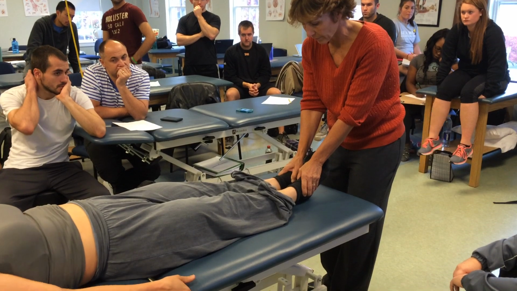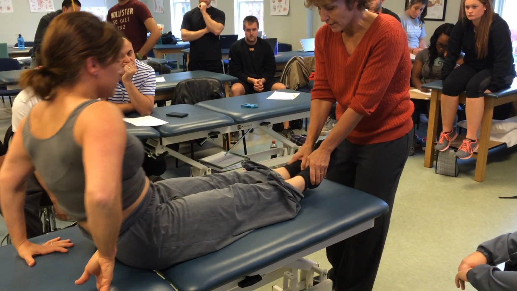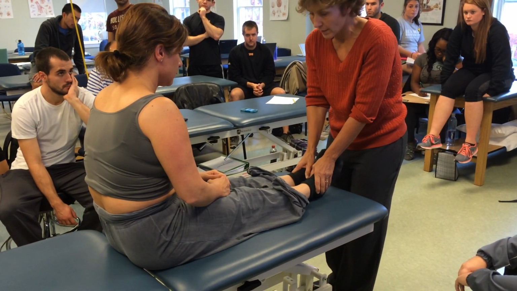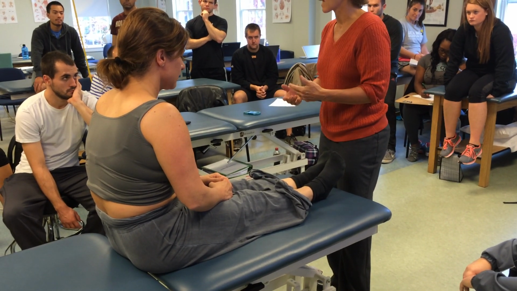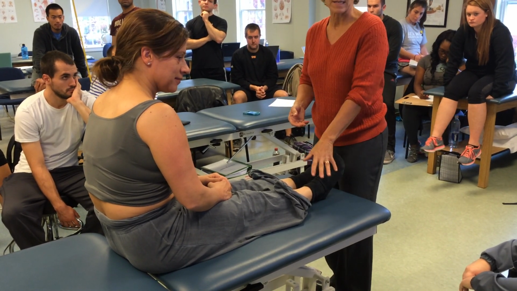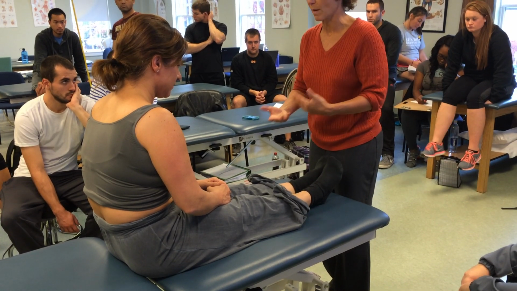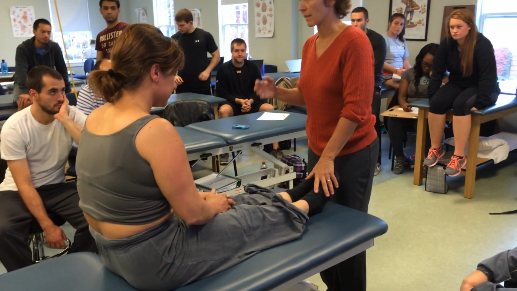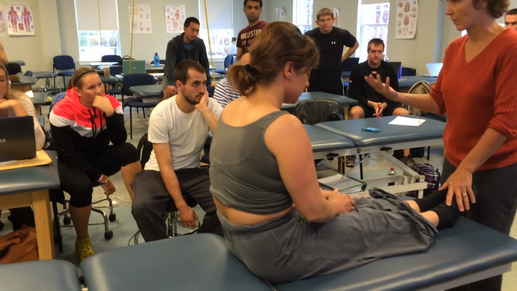Come on back up. And this is the other thing. The test, if they come up squirrely like that, it kind of invalidates the test too. So I'm getting a negative long sitting test. I'm not seeing anything dramatic here. But again, it's not a great test as a standalone test anyway.